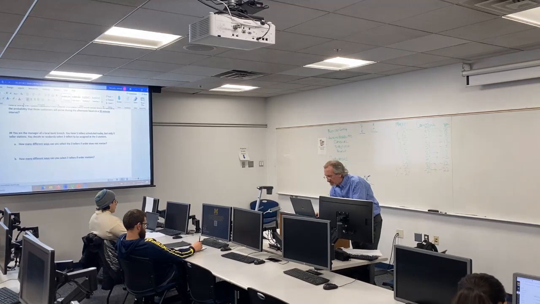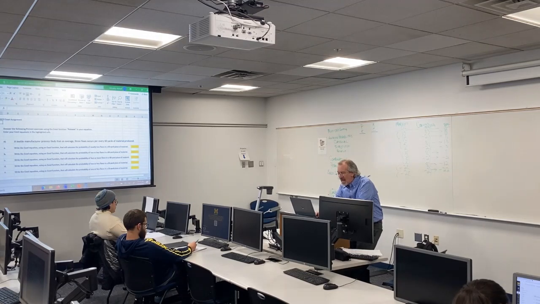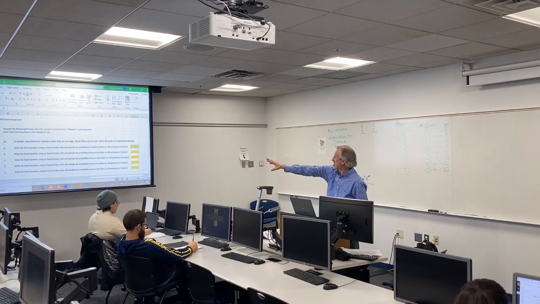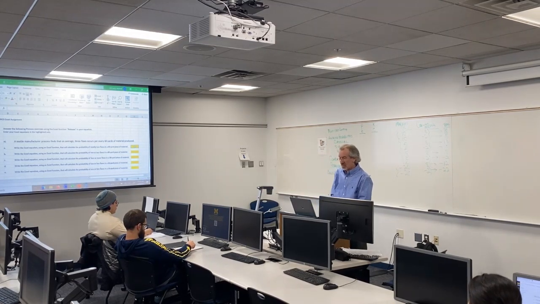Let's look at Excel. This week on Excel, we have 1A, B, C, D, and E. So we have 5 problems on Excel. Put all your equations in these 5 yellow boxes to the right. Every question is based on the information at the top there in the big print. A textile manufacture process finds out on average 3 flaws occur every 60 yards of material. And then you have 5 questions based on that given information right there. And you're going to write Excel equations, solve those. Again, this part is all on Tuesday.